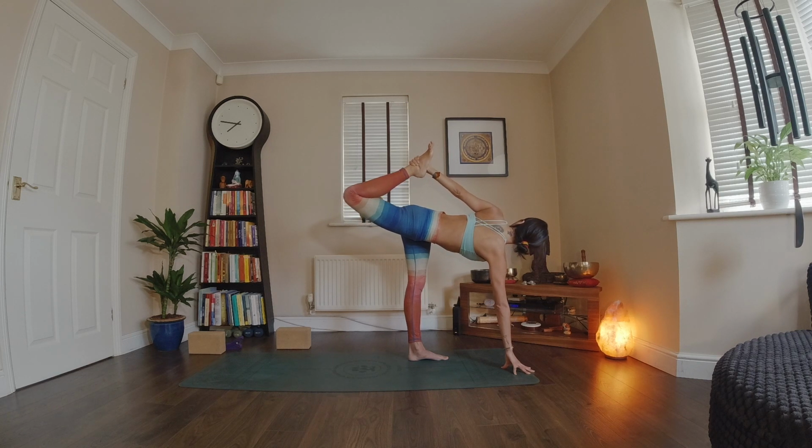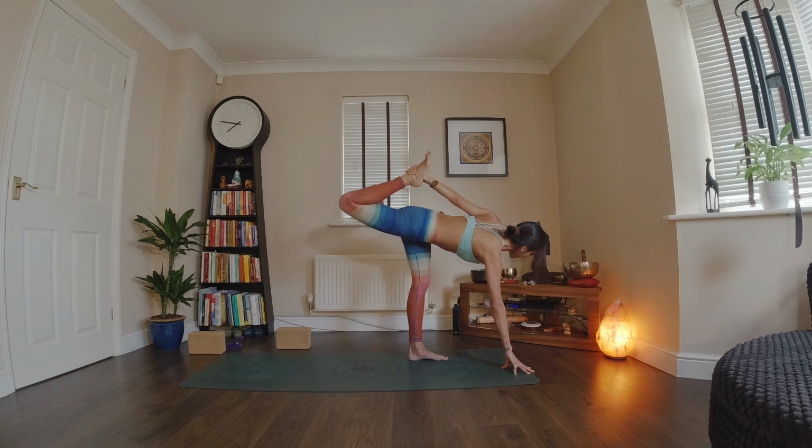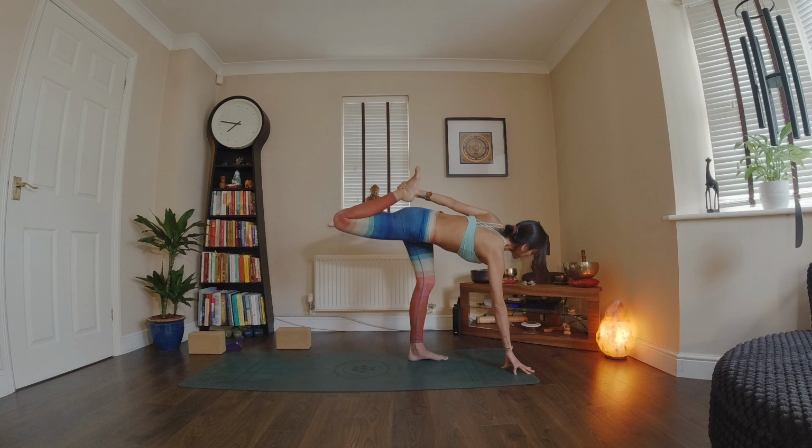Taking the left shoulder over the right. Your right hand can also be on a block. It's much easier than having the fingertips down. Take one last full deep inhale. Take a big exhale here. Taking your gaze slowly down, releasing the foot, micro bending left knee.